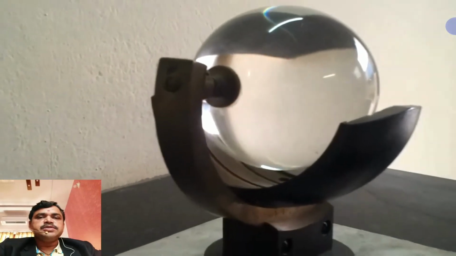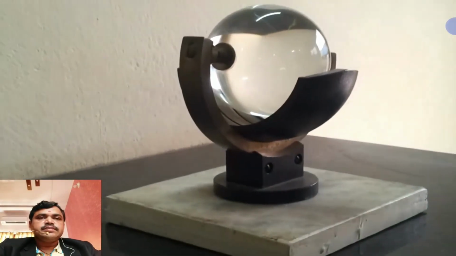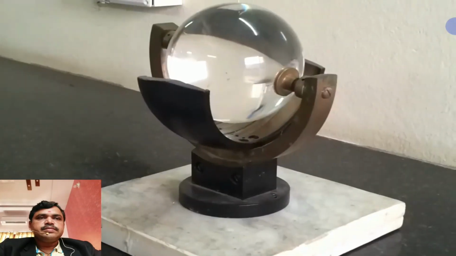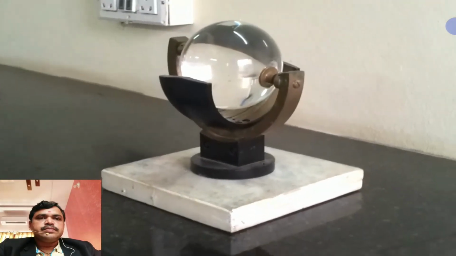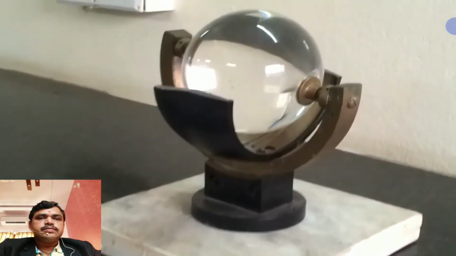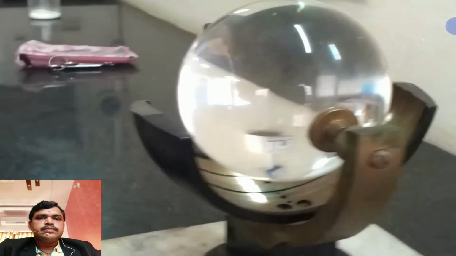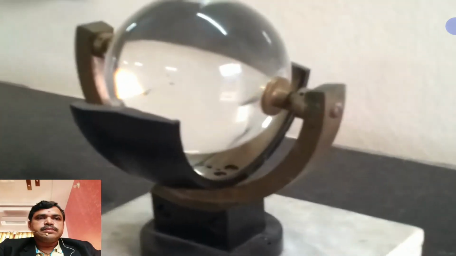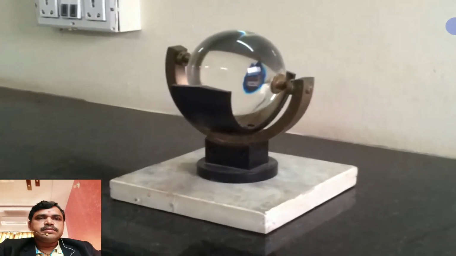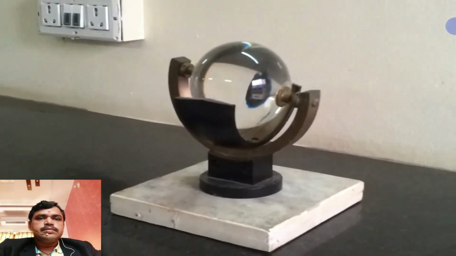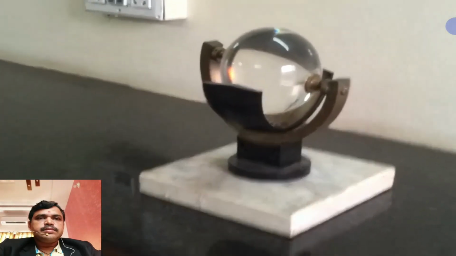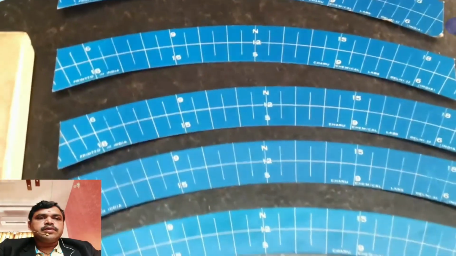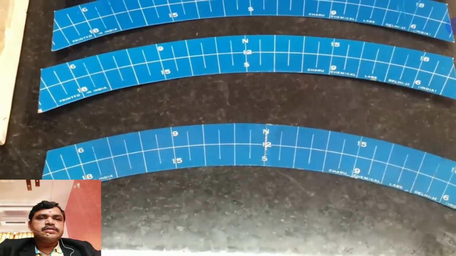This is the second video of the sunshine recorder. The card paper on which the burning process is shown.